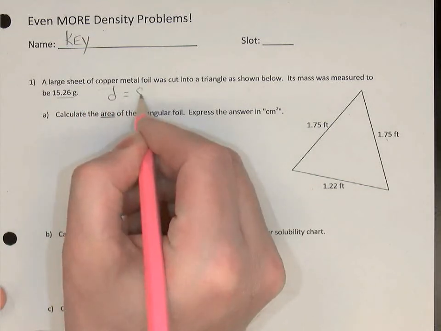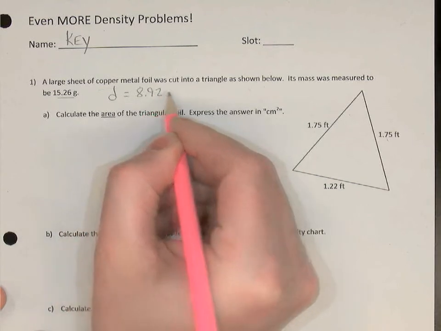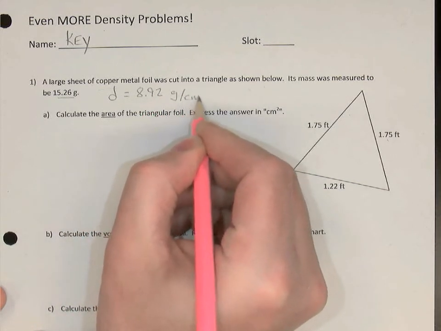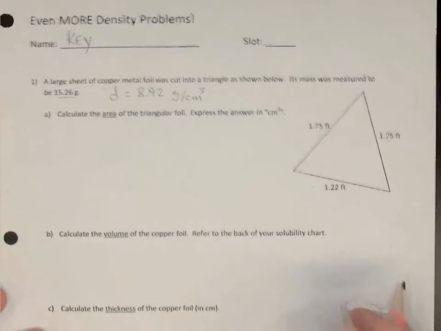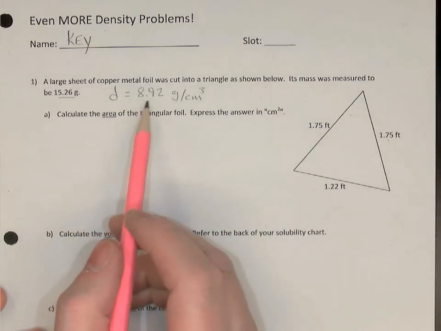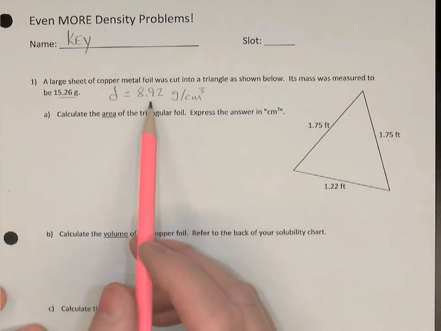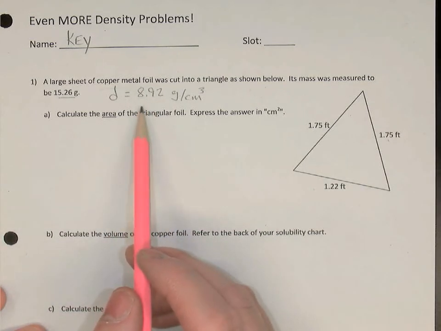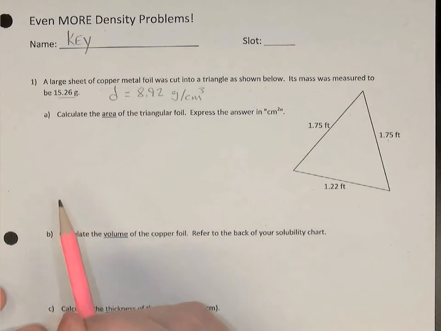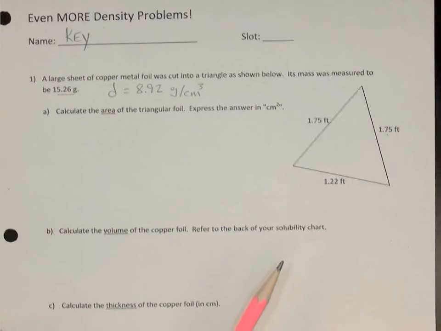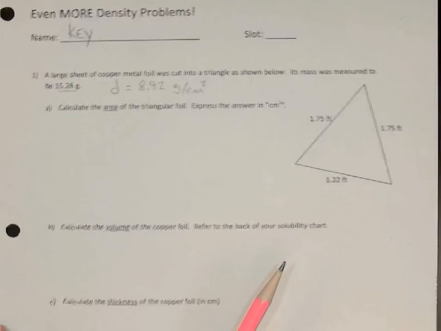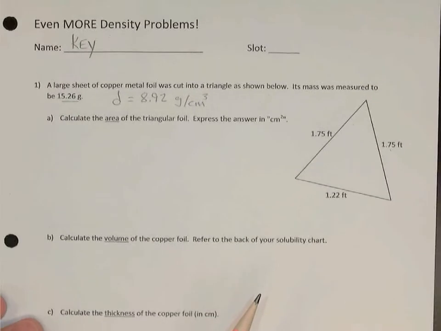We can look up the density of copper. The density is 8.92 grams per cubic centimeter according to the periodic table that I've got right here. Your booklet in your lab manual may have a slightly different value, but it should be pretty close to that. The question here is broken down into steps. So we want to find the area of the triangular foil, then we'll find the volume, and then we'll find the thickness of the foil.